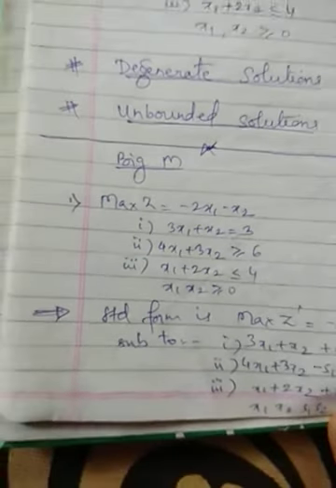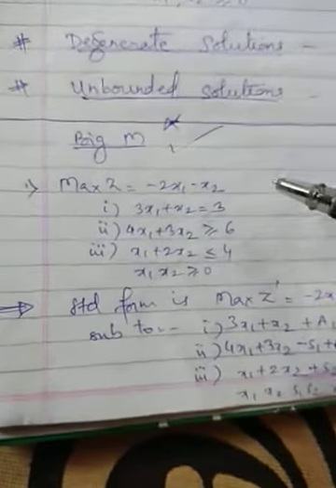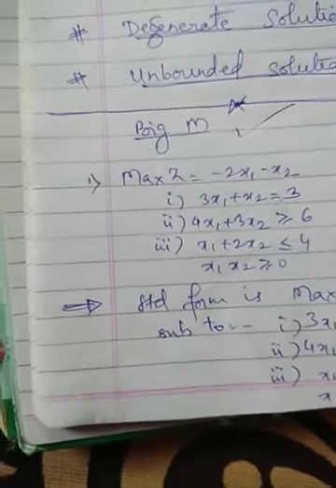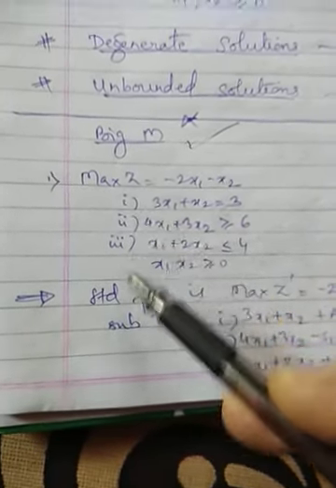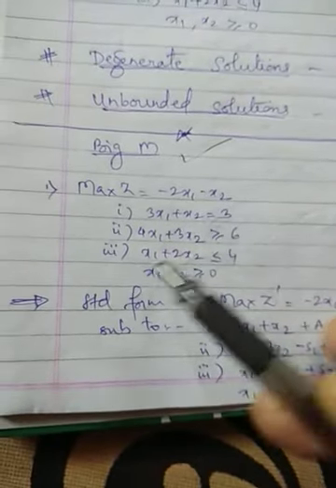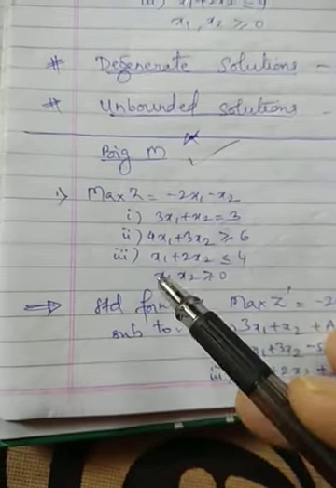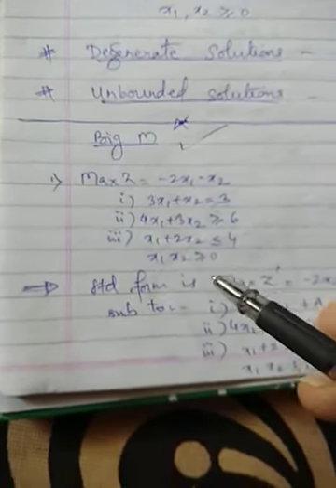Okay friends, we will be starting with the Big M method numerical. An example is shown here. Maximize z equal to minus 2x1 minus x2 subject to three constraint equations. The first constraint equation is 3x1 plus x2 is equal to 3. The second is 4x1 plus 3x2 greater than or equal to 6. The third constraint equation is x1 plus 2x2 less than or equal to 6. x1, x2 are greater than or equal to 0.